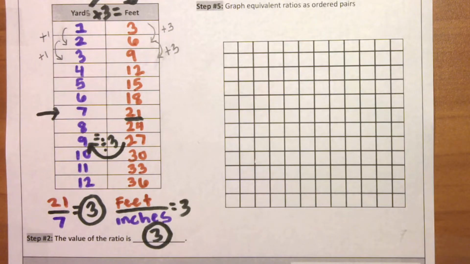All right, in step number 3 through 5, we're going to focus on this graphing piece. Now, if you completed level number 4, the numbers were already scaled for you. Today, you're going to write in the numbers. So it's extremely important that you're really neat with your work.